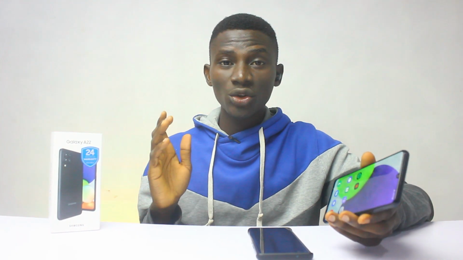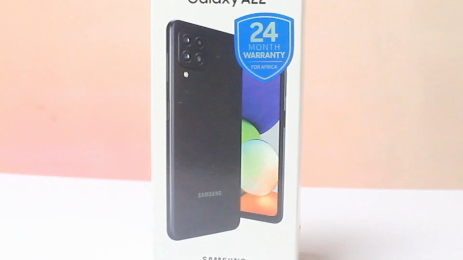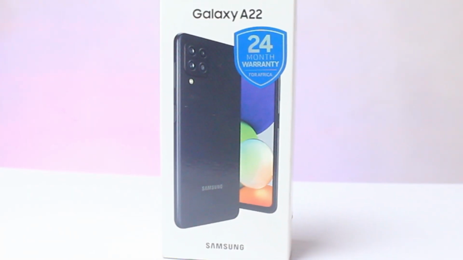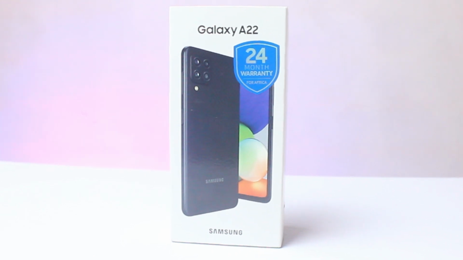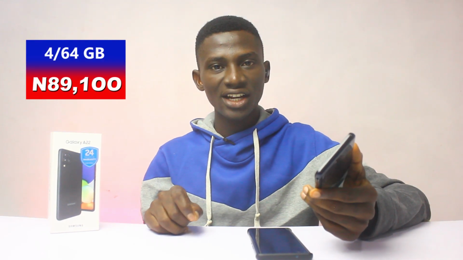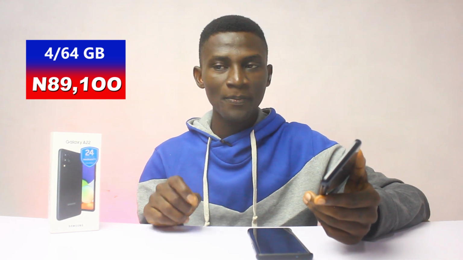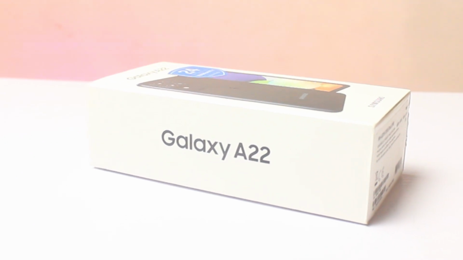The Galaxy A22 is the latest budget entry-level device from Samsung that is now available nationwide for purchase. The 4 gigs of RAM and 64 gigs of internal storage will cost you 89,100 naira, while the 4 gigs of RAM plus 128 gigs of storage goes for 97,000 naira.